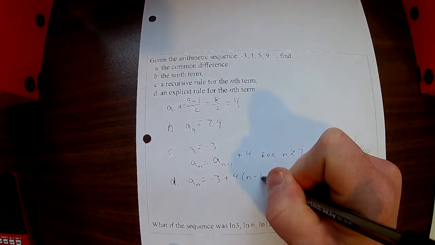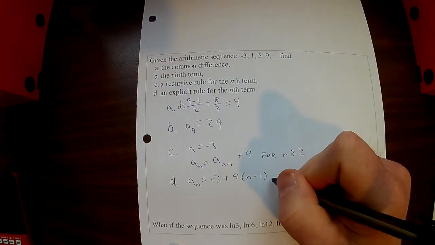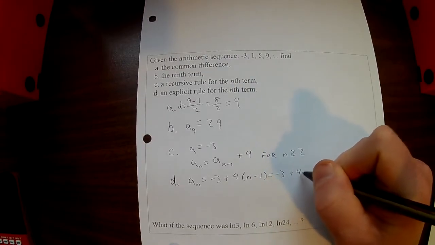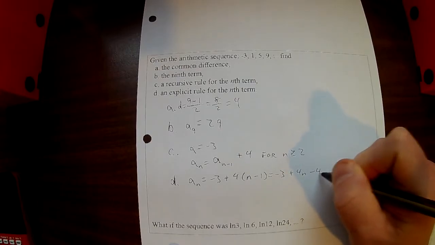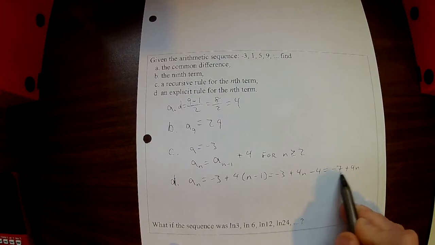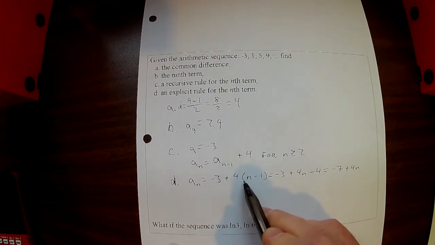So n minus 1. Which again, I like cleaning these up a little bit. -3 plus 4n minus 4. So -7 plus 4n. Just to be clear, you do not need to have this. You could leave it here.